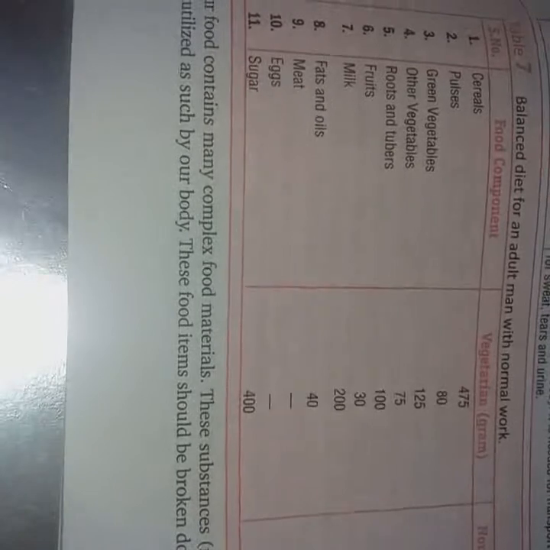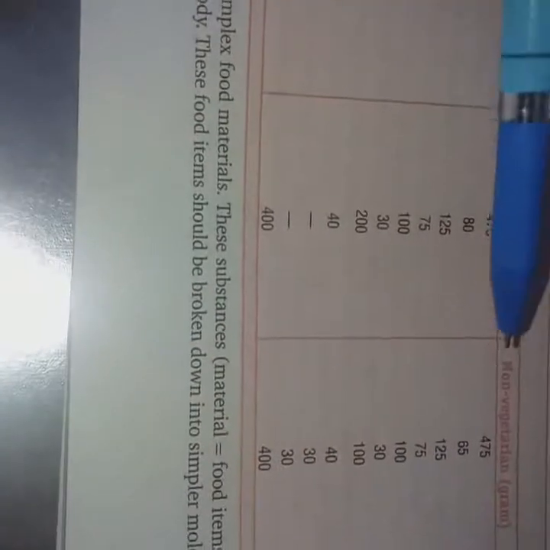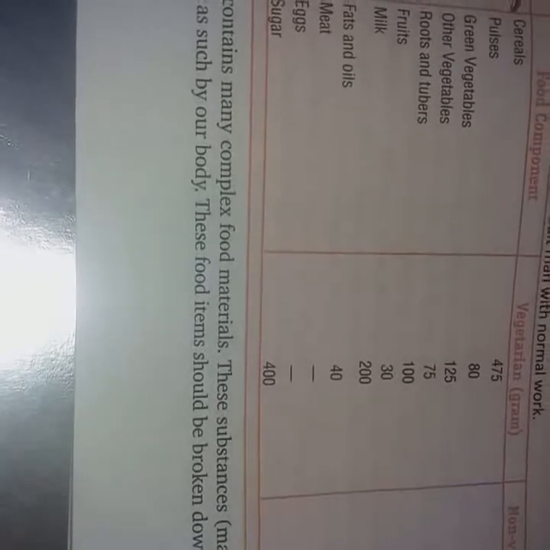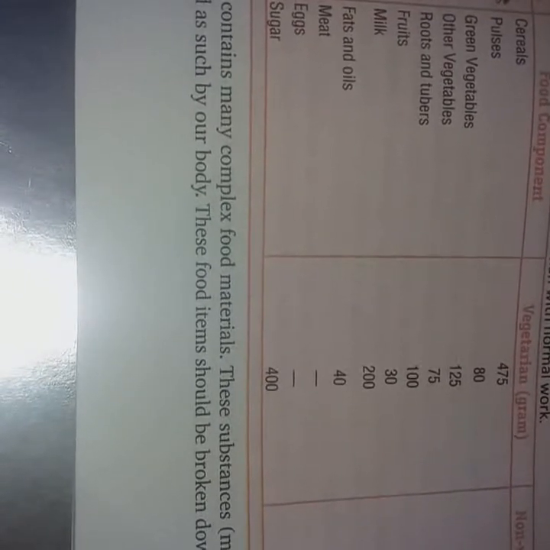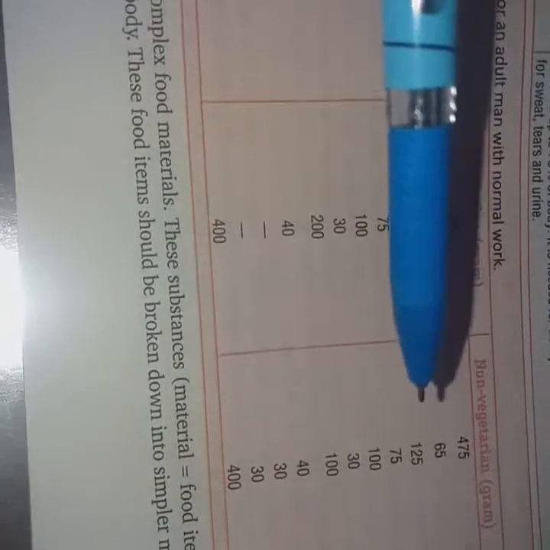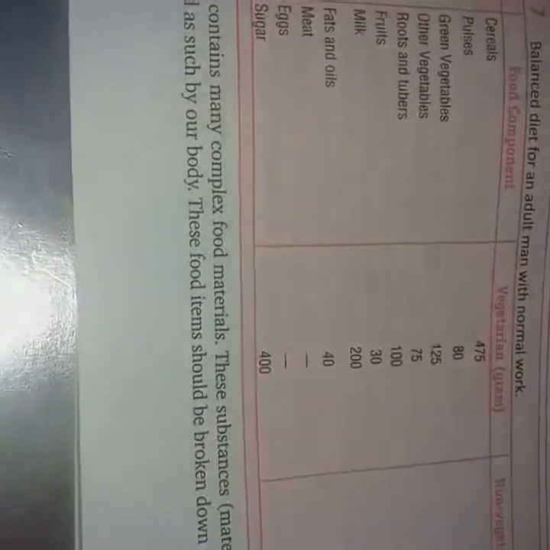So, food components. Cereals: 475 gram is needed for vegetarians and 475 gram also for non-vegetarians. Next are the pulses. You know that pulses are gram, pea, green gram and so on. They require 80 gram for vegetarians and 65 gram for non-vegetarians, because pulses are a rich source of protein and meat is also a rich source of protein. So vegetarians have 80 gram of pulses but non-vegetarians need 65 gram.